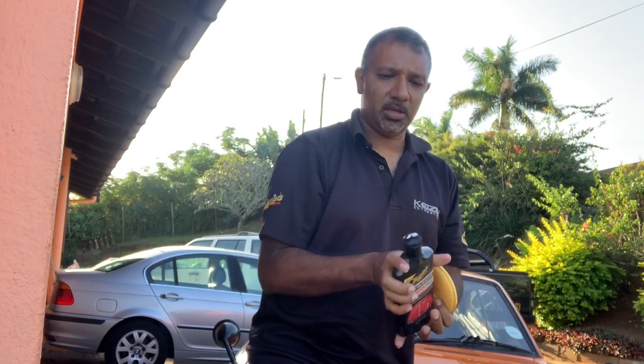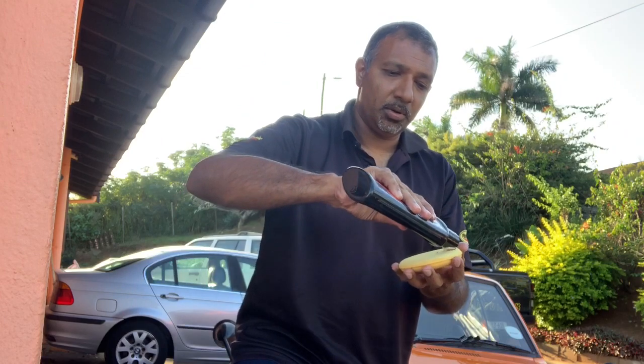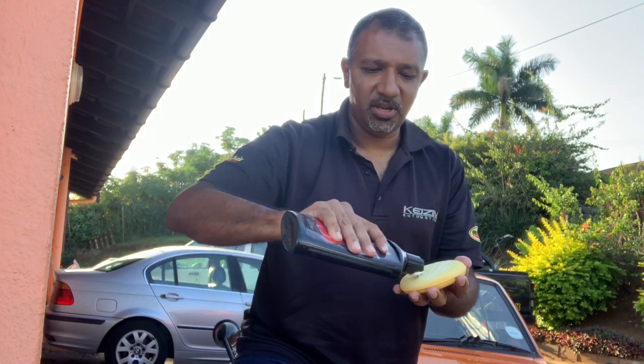What I have is a W002 applicator pad, which will be used to apply the compound. Before we open the bottle, give the compound a quick shake, and we prime the pad. Very, very important. Prime it so that every bit of surface area of the pad is coated with product. This avoids any hazing that could be caused by a dry section of the pad. You only do this once before you start.